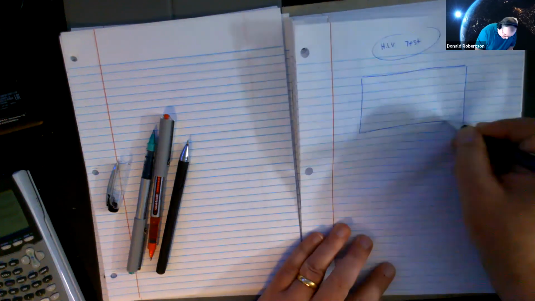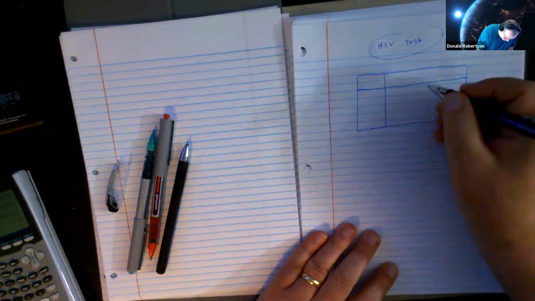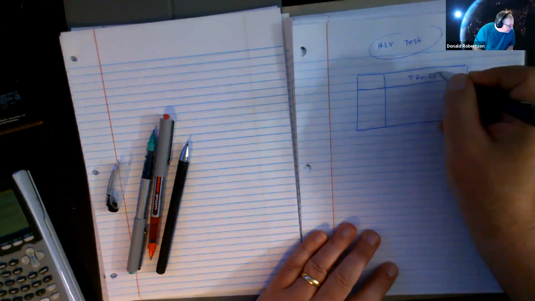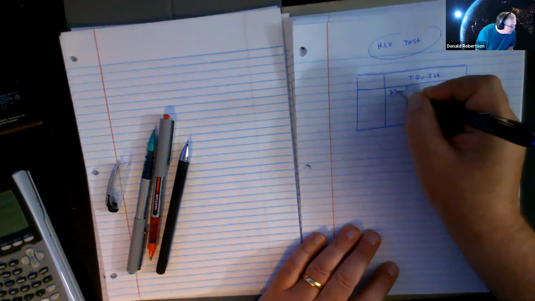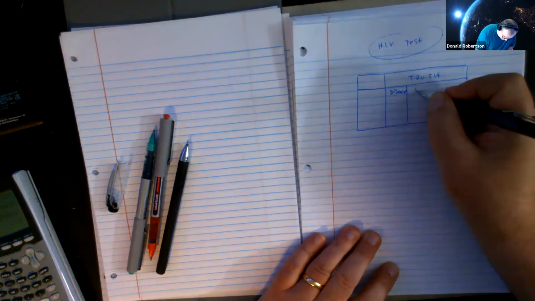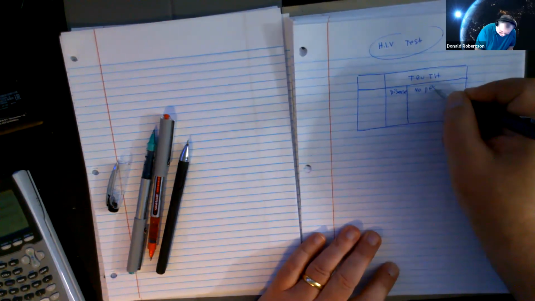So those in the nursing program will probably be aware of where this is coming from. So we're talking about the truth. And the truth is that the person has a disease or that they don't have the disease. So you've got HIV or you don't have HIV. You've got COVID or you don't have COVID. You're pregnant or you're not pregnant. Whatever it is, you're testing for it. And we'll assume that the world is made up of two groups. You have it or you don't have it. So the truth is disease or no disease.